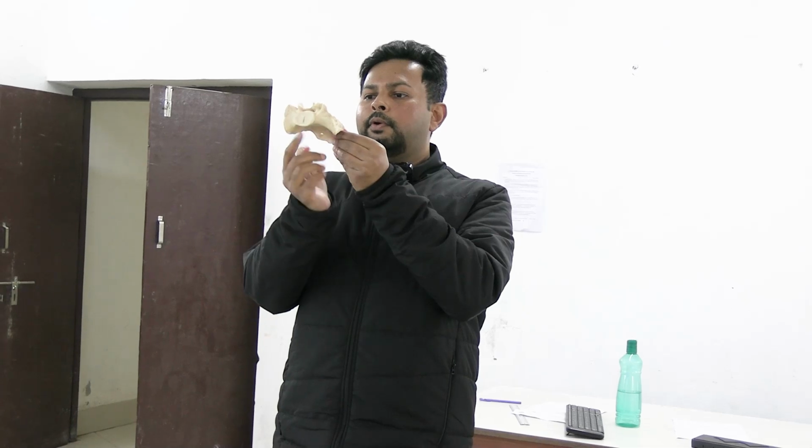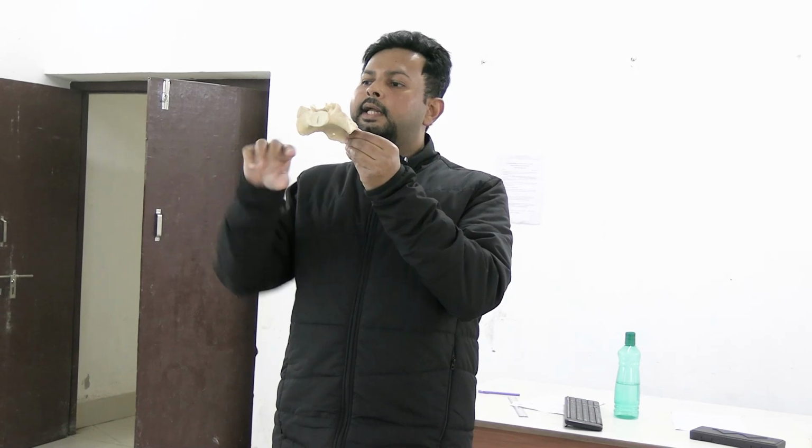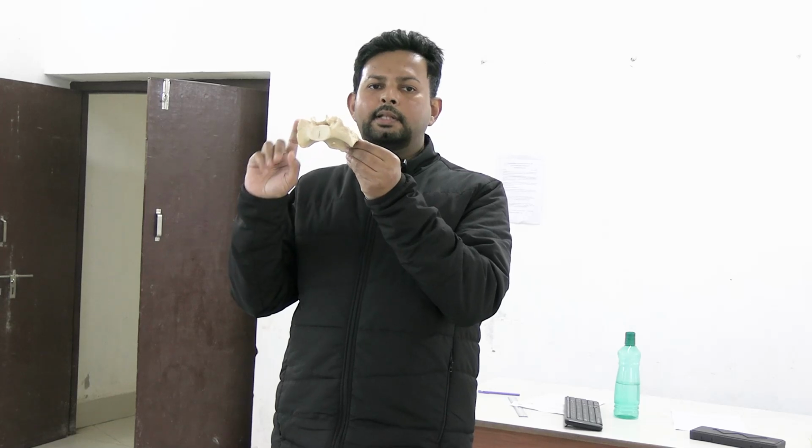The other point is the sacral promontory. You see here the promontory, this anterior part. This will be more prominent in males. That gives the heart-shaped appearance of the pelvis. Remember in the earlier class, the heart-shaped pelvis. That heart shape is due to this promontory, which is more prominent.